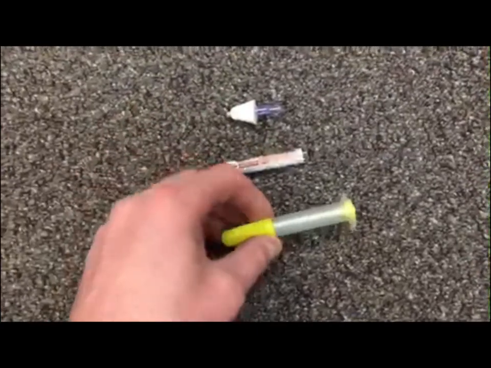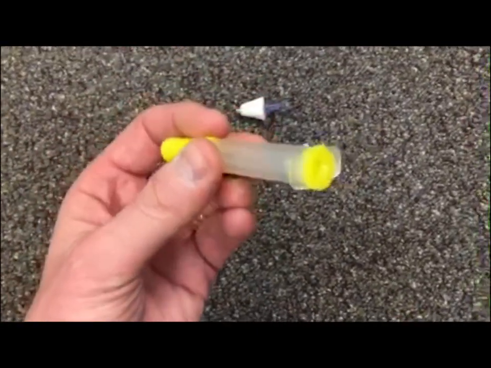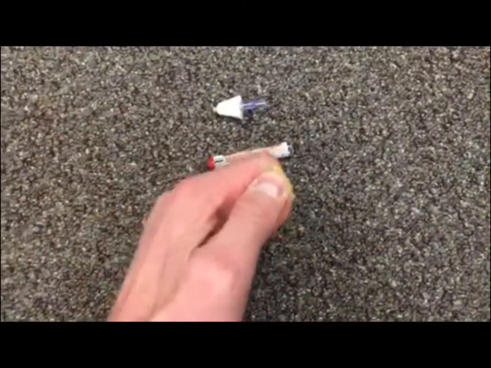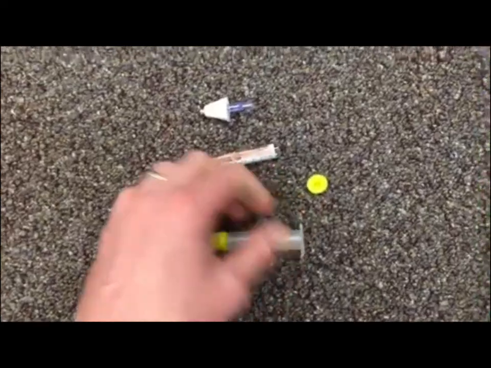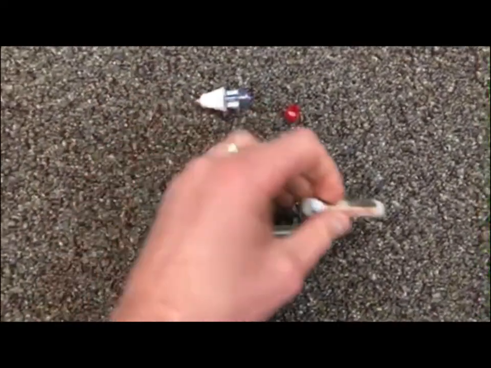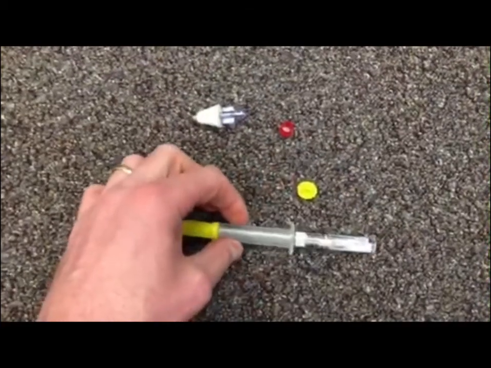The next thing we have here is the device we use to actually inject the medication. You'll see it has a yellow cap on either end. What you're going to do is remove the yellow cap on this side right here. And then you're going to take your medication here, remove this red cap like this, and then this will screw into there and be ready for use.